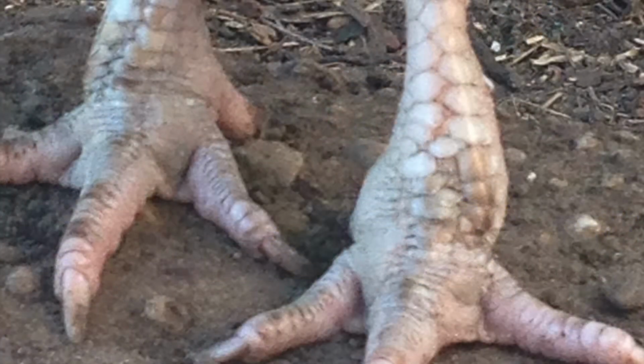This is an example of gout in chickens. Gout is often misdiagnosed as scaly leg mites, and scaly leg mites are often misdiagnosed as gout. The difference here is that the scales are not nearly as raised as the previous image, and the swelling is much more pronounced in gout than in scaly leg mites.